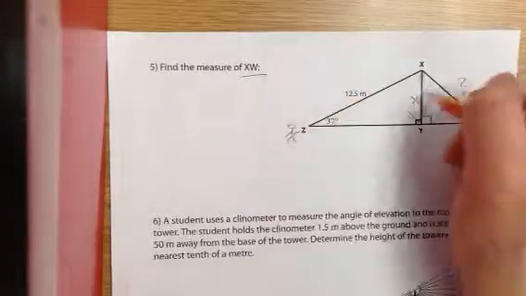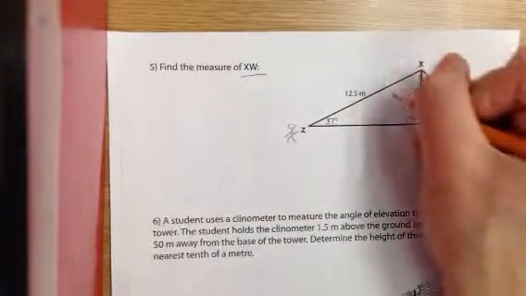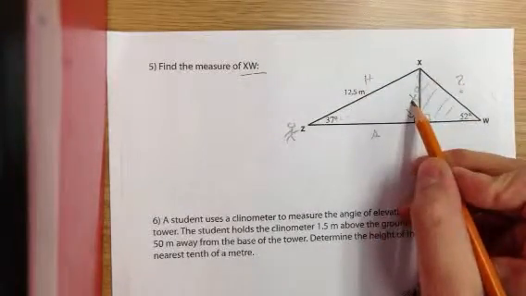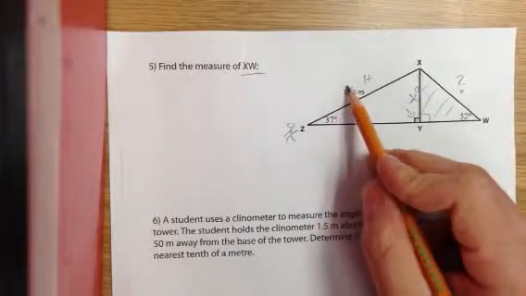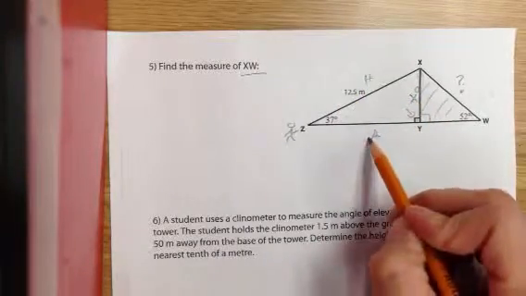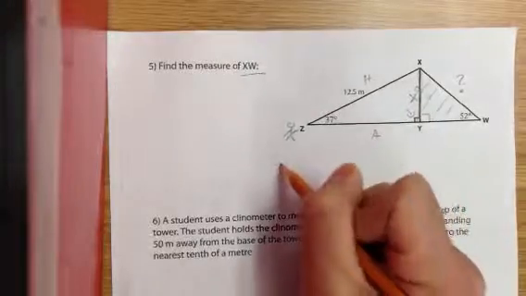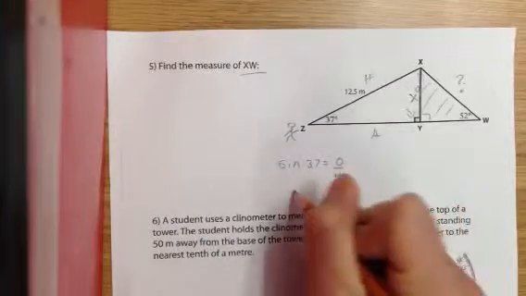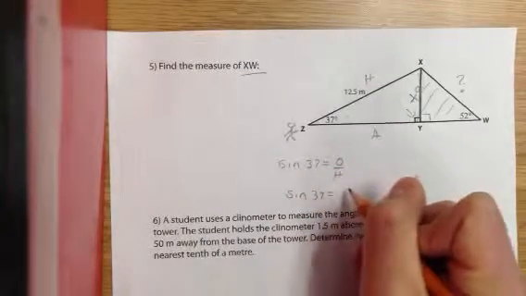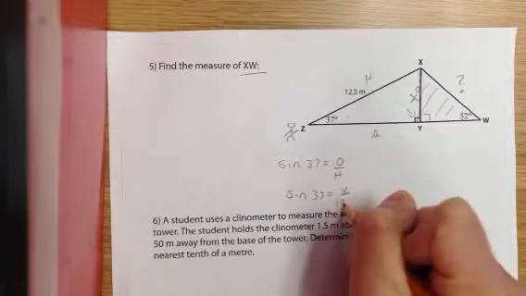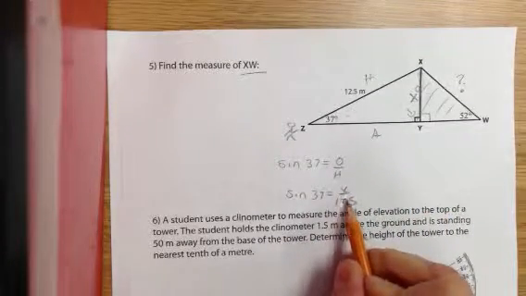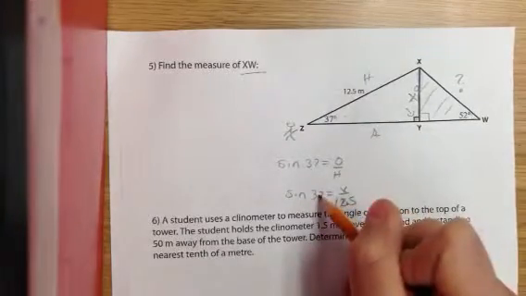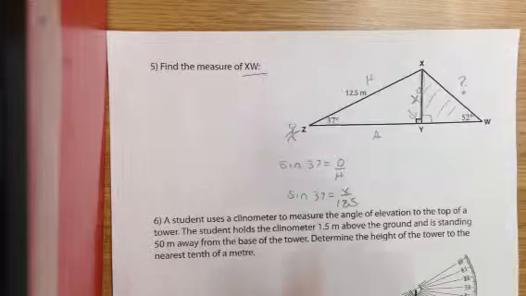Draw your dude. This makes this your O, this is your H, and this is your A. So I'm going to use O because I have to find that, and I use the H because that's what I know, and this is useless, so I'm not using the A. So I'm using sine. So sine 37 equals your O over your H. So sine of 37 equals your x over 12.5. So this is a multiplication one because to move the 12.5 up to the other side, I'll have to cross multiply and bring it over, and that will leave x by itself.